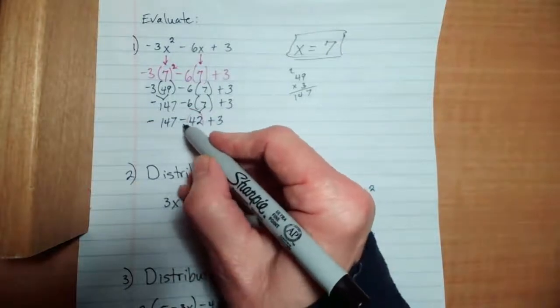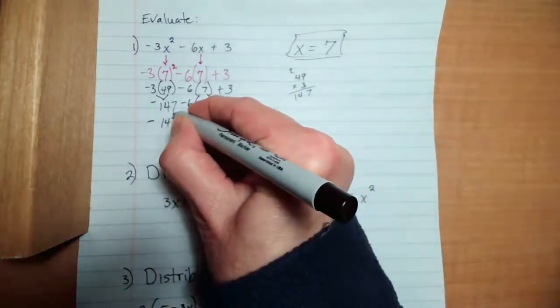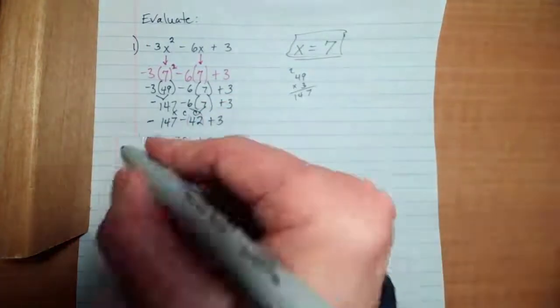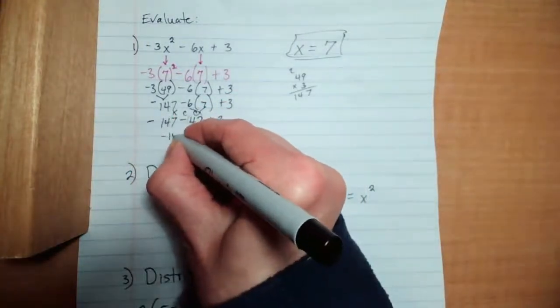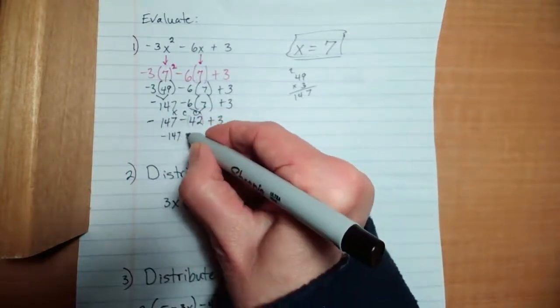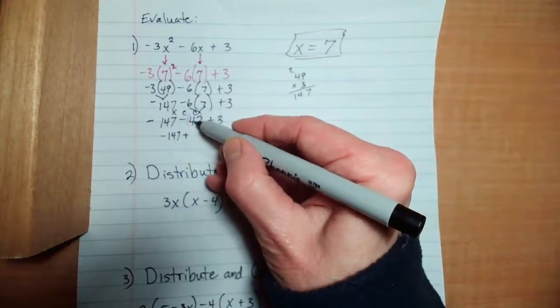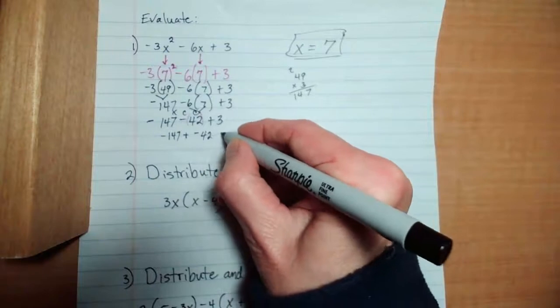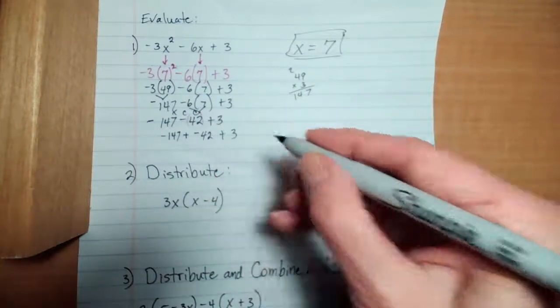When I do my subtraction, I use the keep, change, change trick, where I keep my negative 147. I change my subtraction sign to a plus. I change my positive 42 to a negative 42. And then I'll bring down my plus 3.